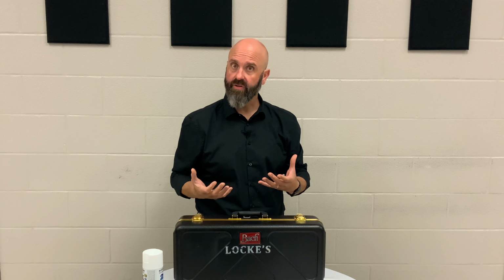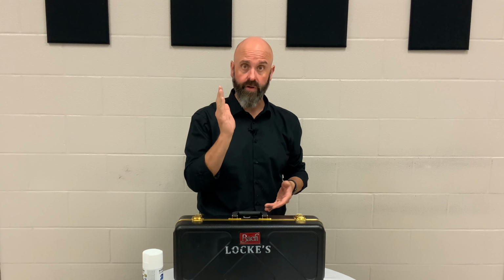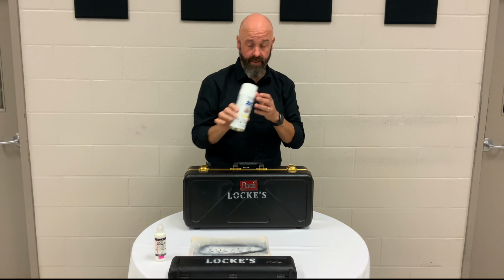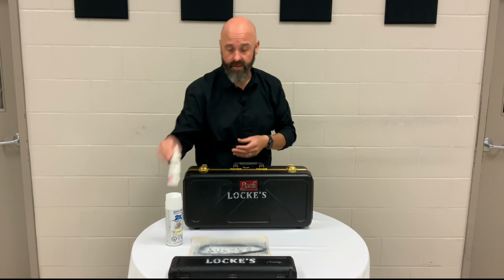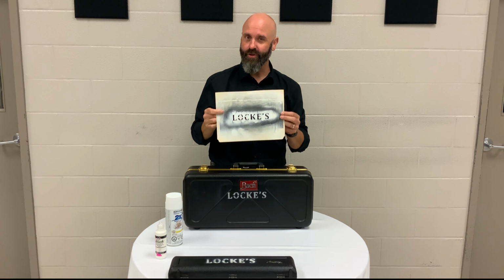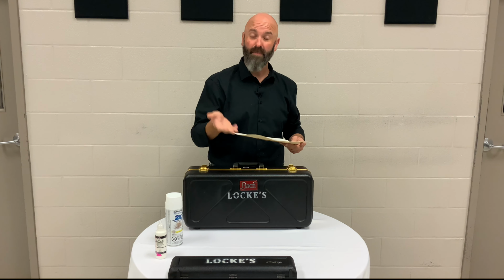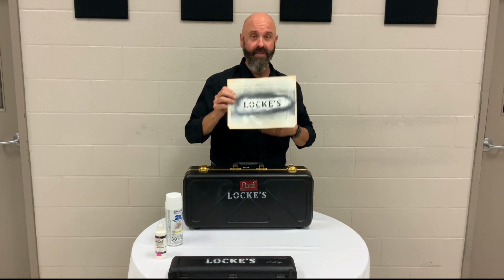The next thing I'm going to show you is how to paint the cases to make sure that they're easily identifiable to anyone who sees them, that they come from the inventory at your school. What you're going to need is a can of spray paint, a bottle of white fabric paint, and obviously a stencil with your school's name on it. We're using the one from Locks for this video, but you might have to make your own stencil with an X-Acto knife and a piece of cardboard.